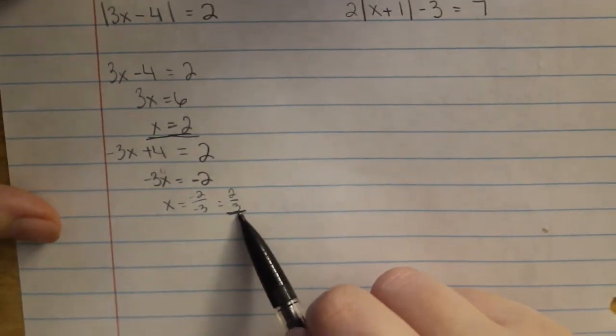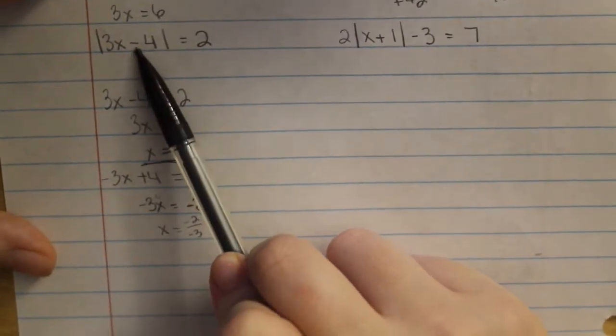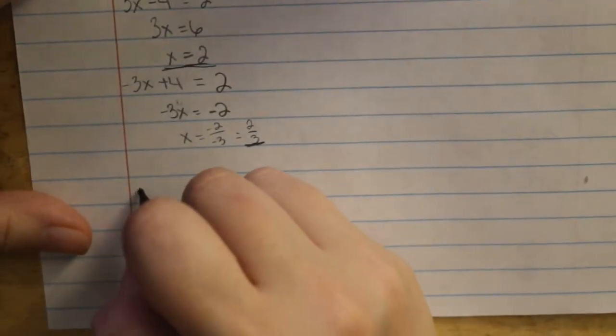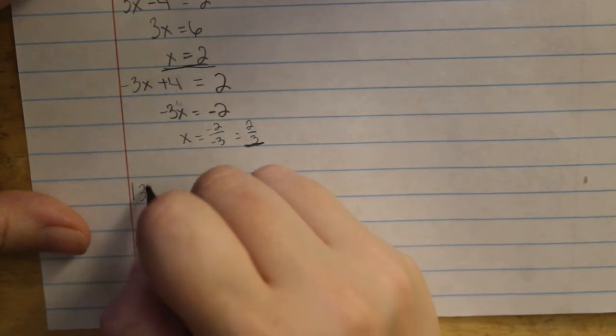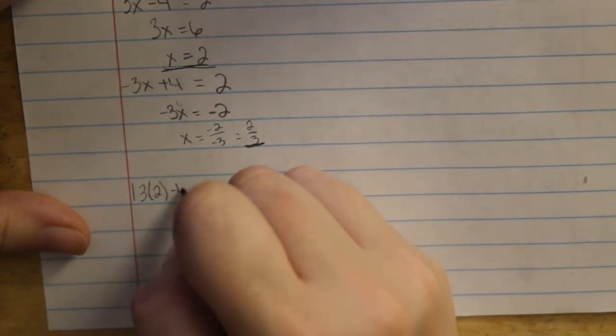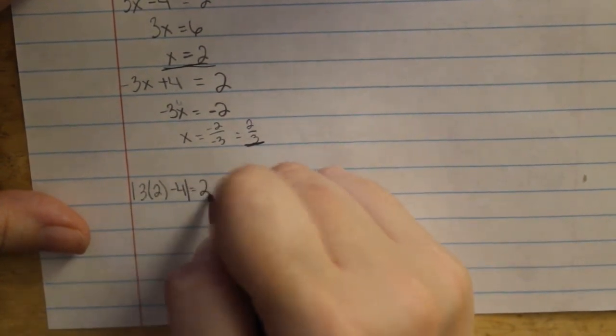Now, I'm going to show you how we have to plug this back into the original equation to make sure that it works. So I'm going to do that real quick. I've got absolute value of 3 times 2 minus 4 equals 2.